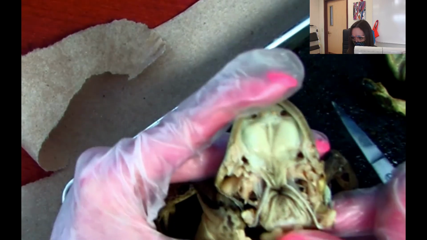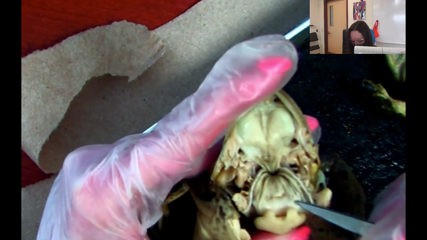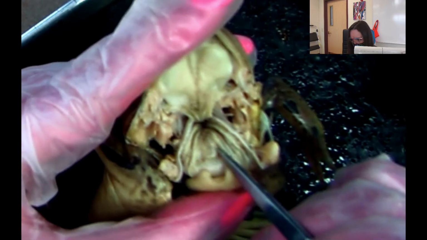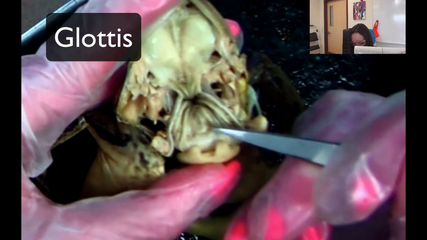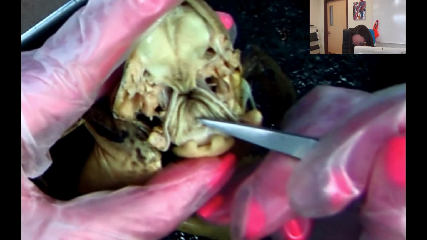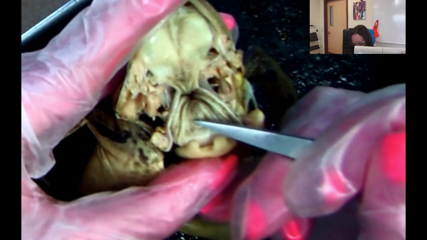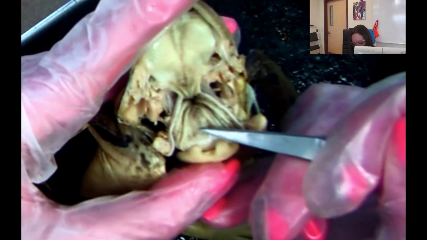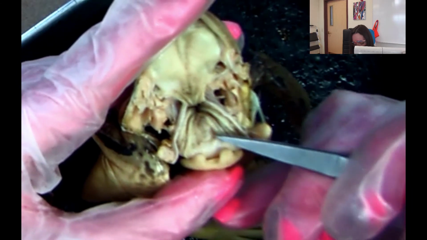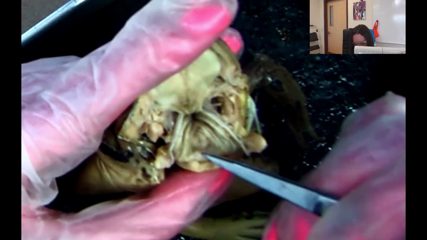So now we're going to go ahead and this one is kind of hard to see, and the reason why it's hard to see is because it's pretty much the same color as everything else. But there's this structure right here with a little slit, okay? And so this structure is called the glottis, and I know this is hard to see. And I think on the quiz we can say this structure has a little slit. What is this structure called? It is called the glottis, and it helps protect the airway of the frog. So it prevents food from going down into the airway. We have one as well called the epiglottis, same thing.